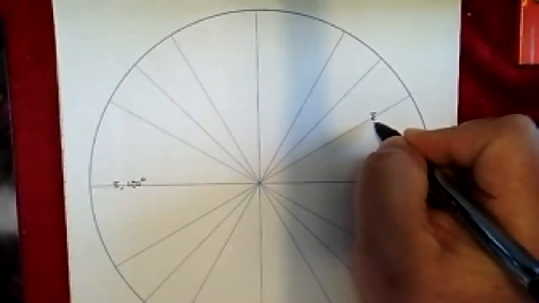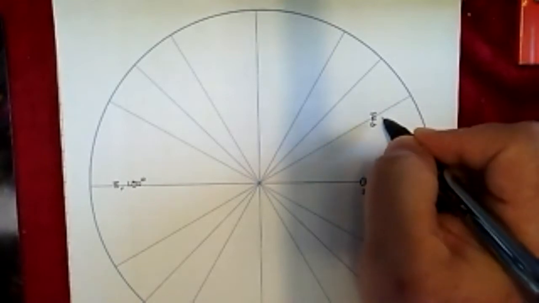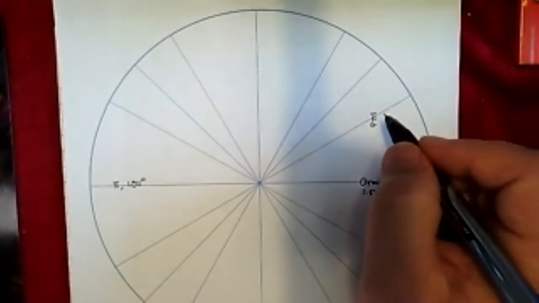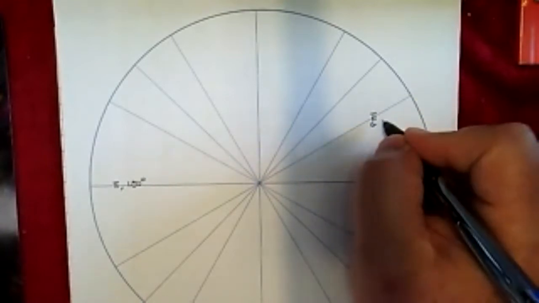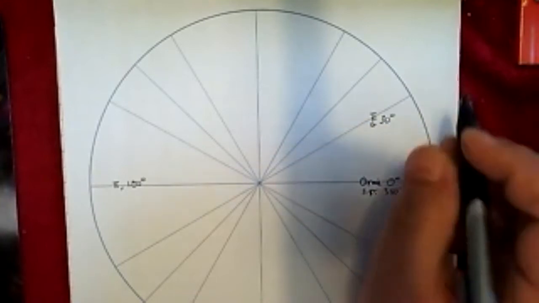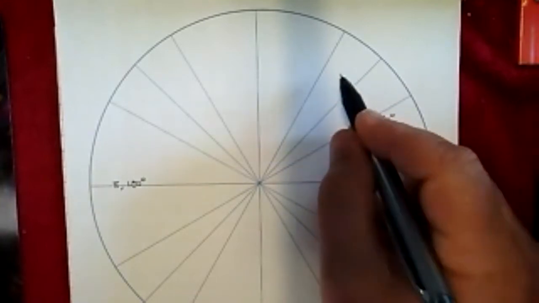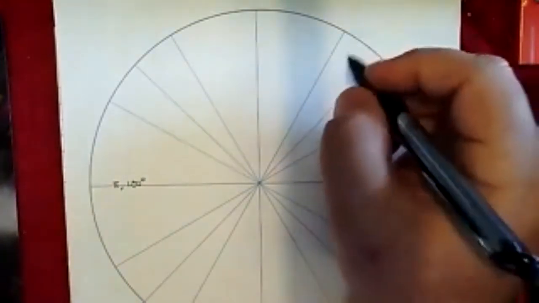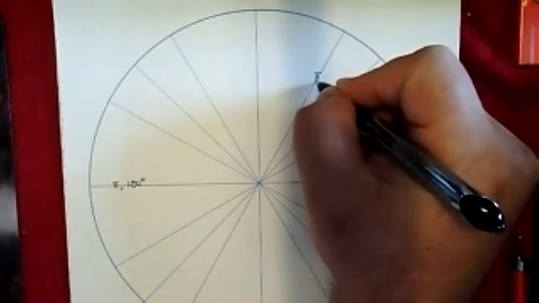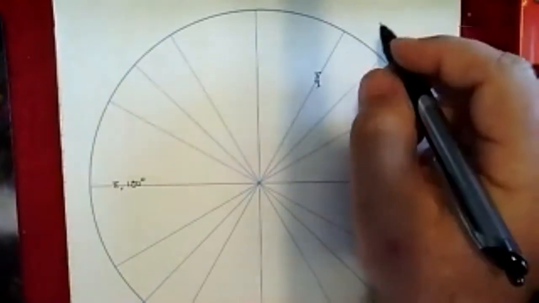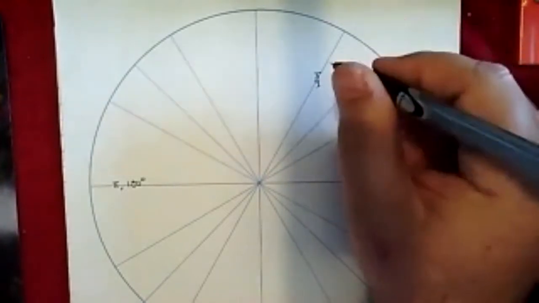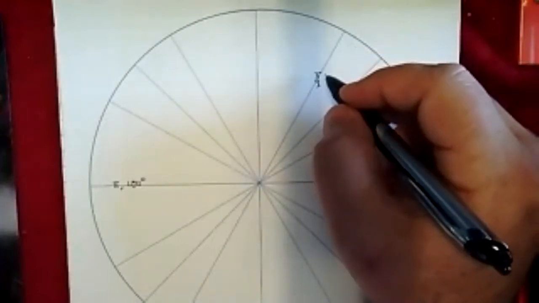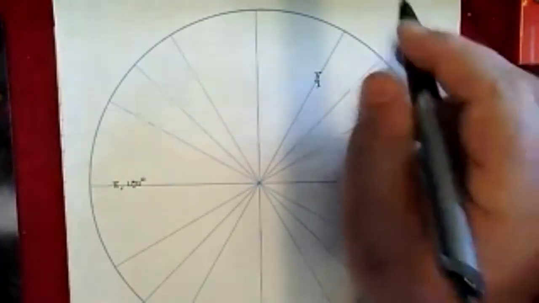So I'm going to say this is pi over 6, which is also equal to, if you divide 180 by 6, you get 30 degrees. Again, I'm going to jump to the next pi over 6 because this is pi over 6. Then I jump another pi over 6. That's 2 pi over 6, which becomes pi over 3. And if you basically just say twice of 30, you get 60 degrees.